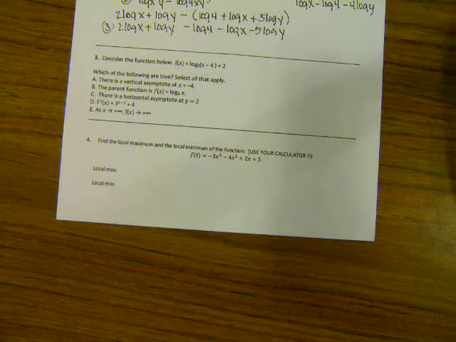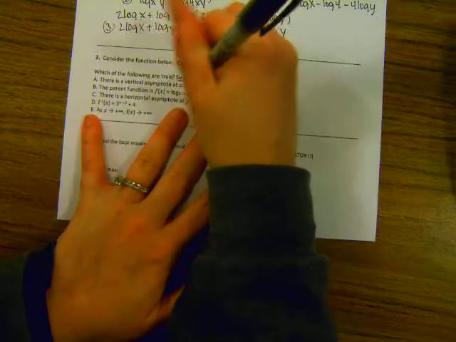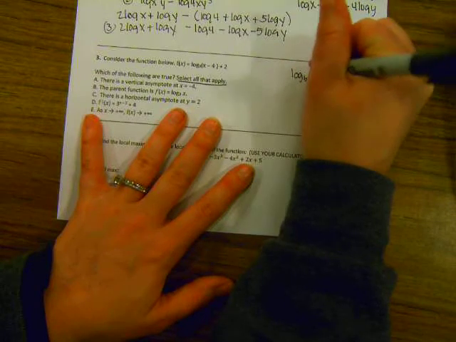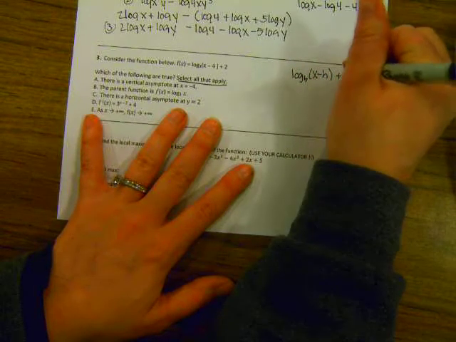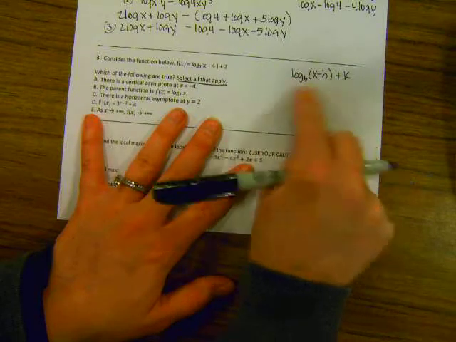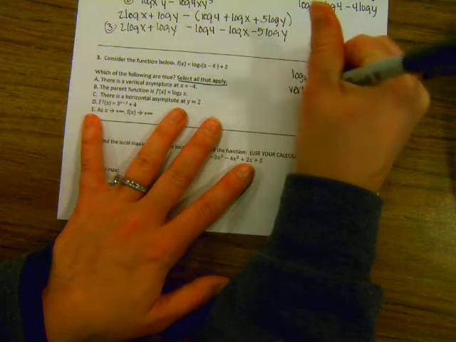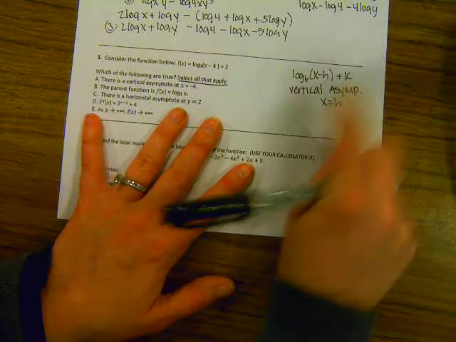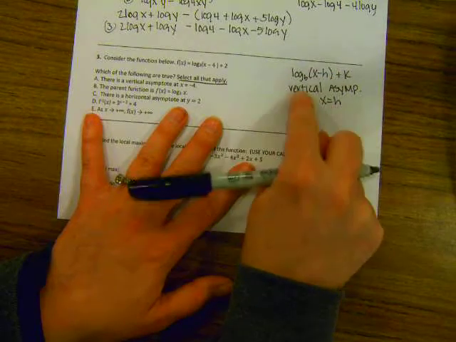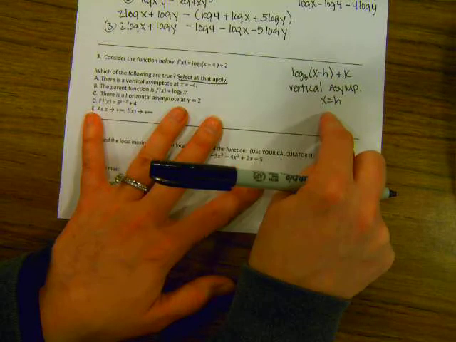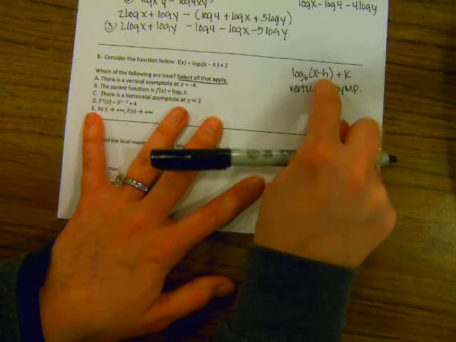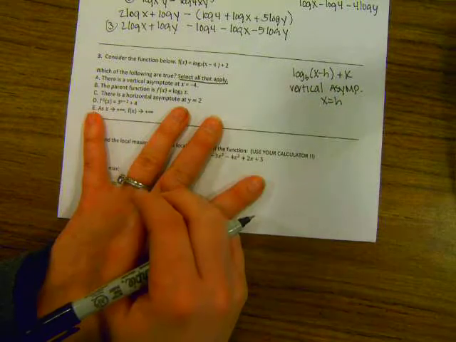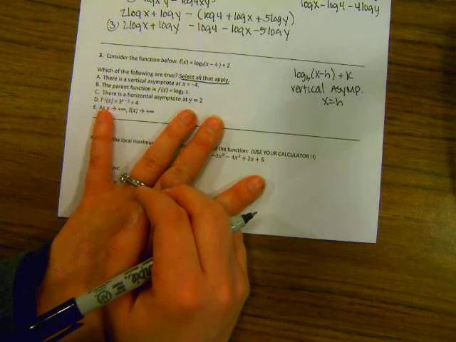It says, which of the following are true? Select all that apply. Now, first thing is, let's go back. So what the video said is you have a log function. These have vertical asymptotes, not horizontal, and your vertical asymptote is always x equals h. So you set that equal to 0, and that makes your vertical asymptote of the graph. This and this just determine the shifts, but the vertical asymptote comes from the h, okay? So let's take a look here.